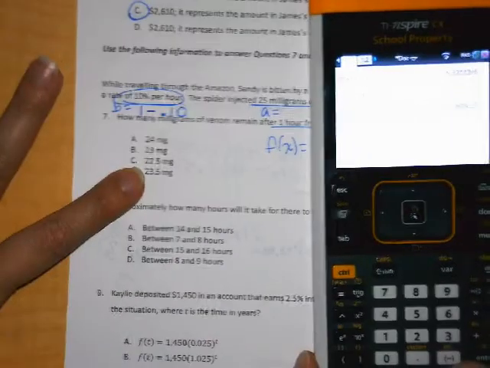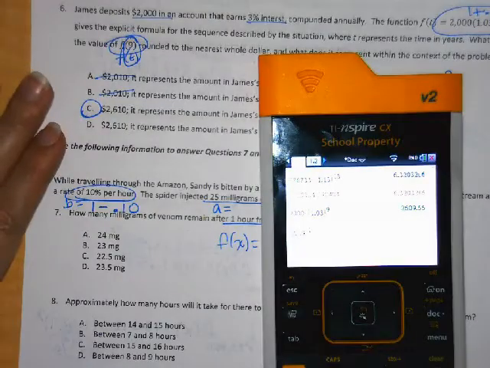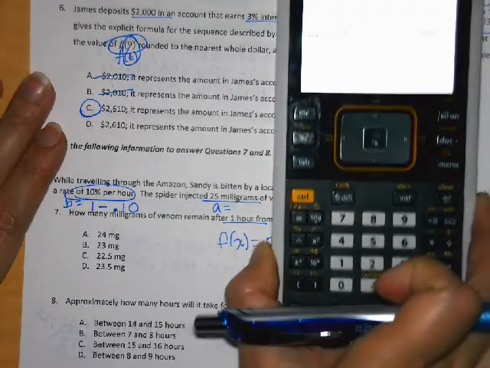Sorry for the glare. So you can see, man, that glare is terrible. Let's see if that helps. It is 22.5.